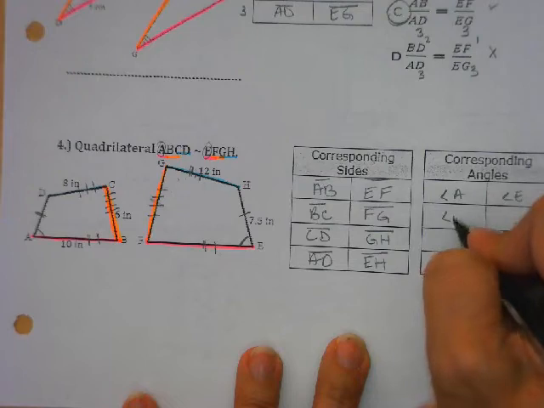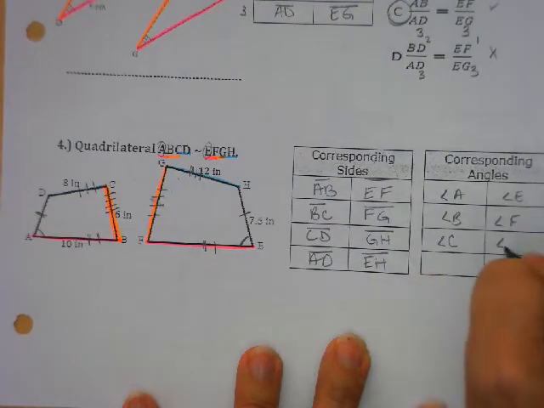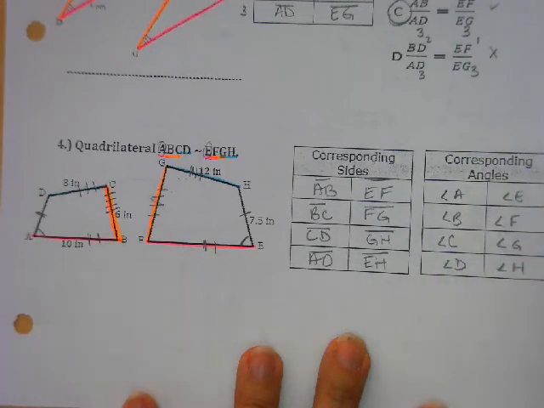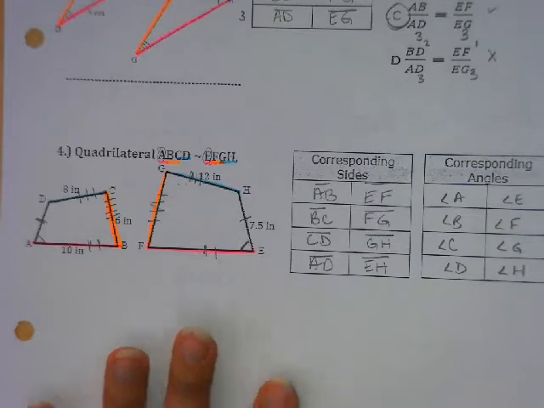Angle B, this one kind of just goes in order. E and B and F, C and G, D and H. And you can see, in fact, that most of these, so these are similar, that means we're going to increase or decrease them by a certain amount.